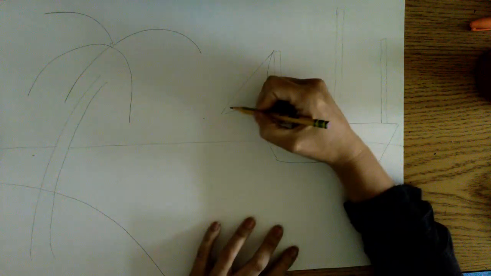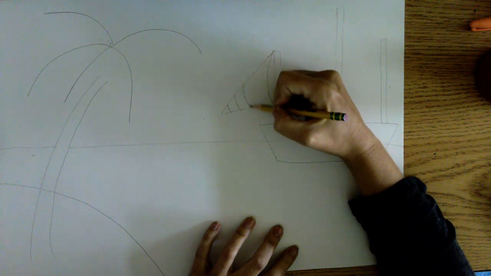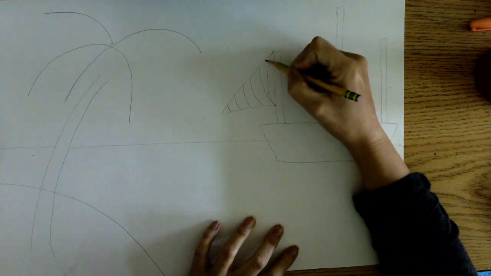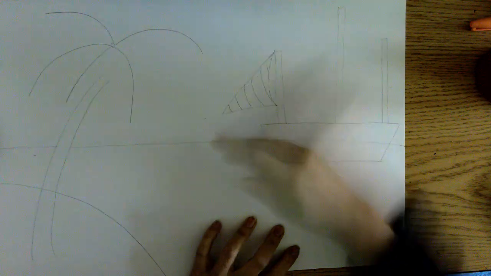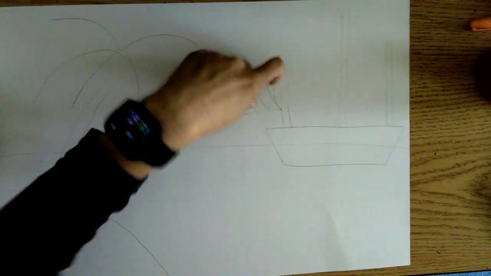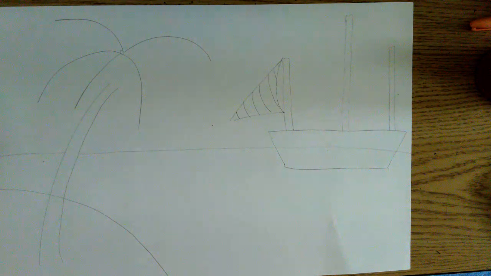And I could give some details. Maybe you want your sail to have stripes, and I could add color to these later. Your stripes could go in any direction. Maybe it's going to have some other little decoration on it. And if you want to think about that and come back to your design for it later, you can.